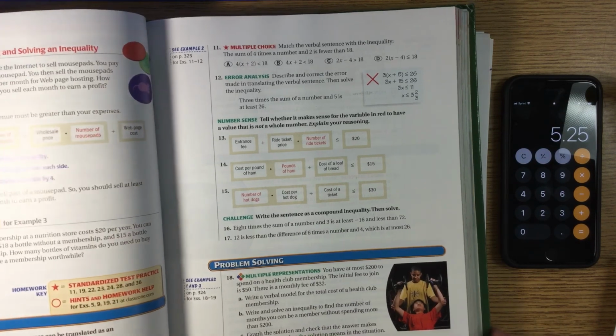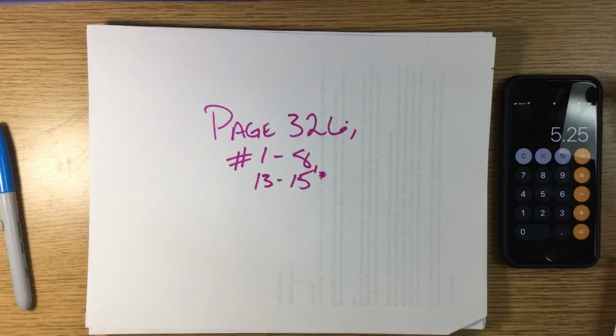So once again, I'll put your homework numbers right up here again. Page 326, numbers 1 through 8 and 13 through 15.